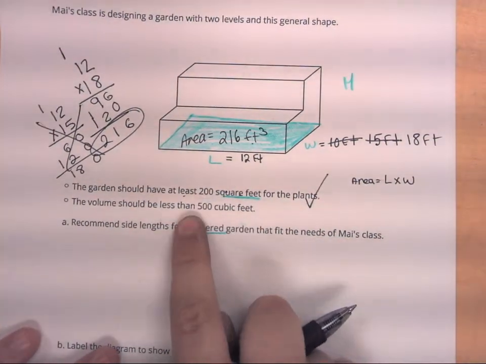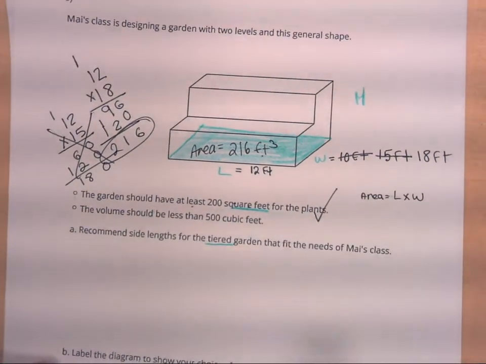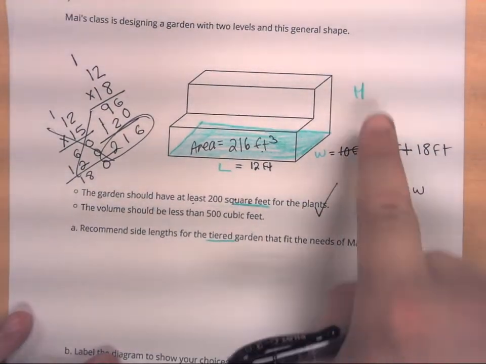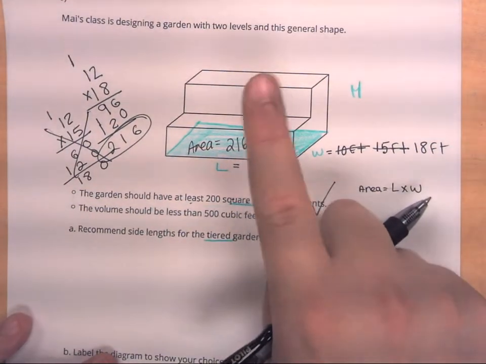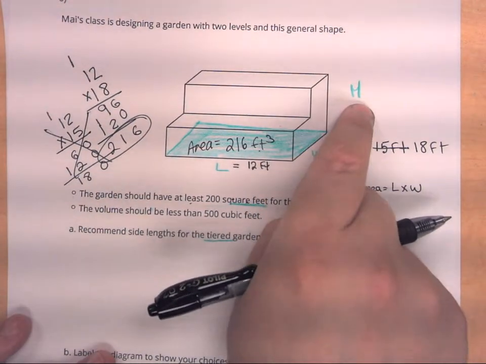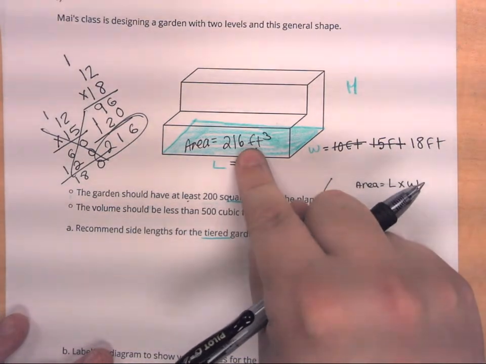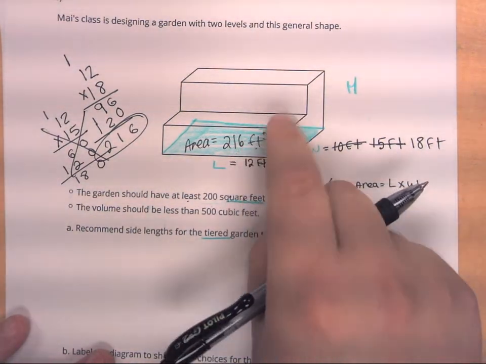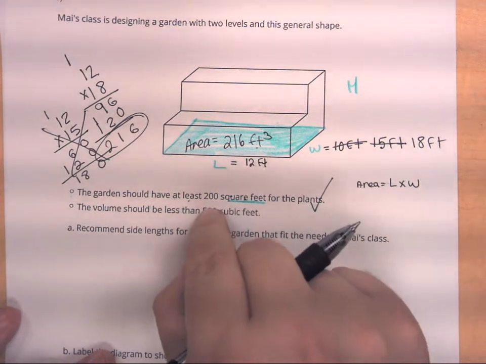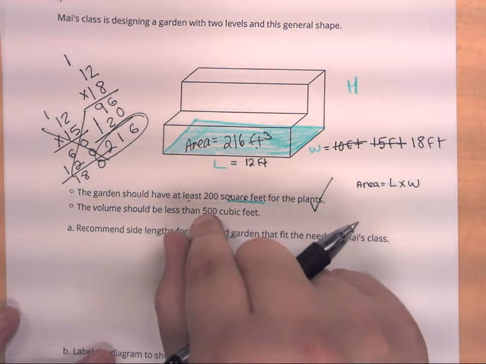The second requirement, though, says the volume should be less than 500 cubic feet. Now, the only other dimension that has an effect on this volume is the height. So whatever the height is, when it's multiplied with 216, it should give us a value under 500 cubic feet.